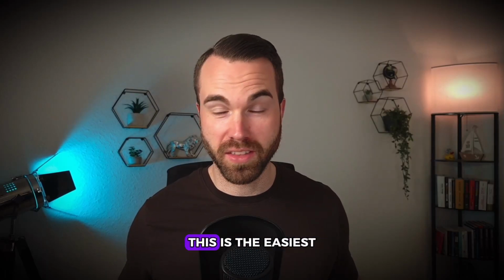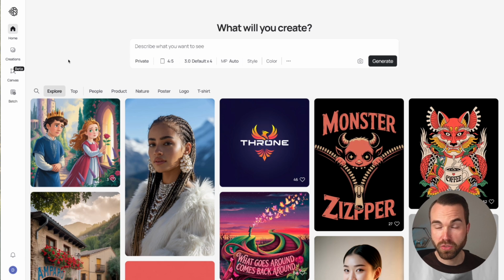Photoshop meets AI. This is the easiest way to edit your designs. Okay, so here we are in Ideogram. So today I'm going to show you the Ideogram canvas function. You can see it right here on the left on this button.